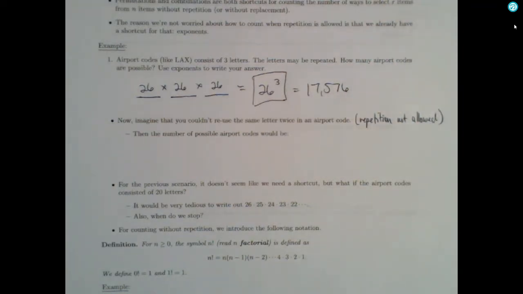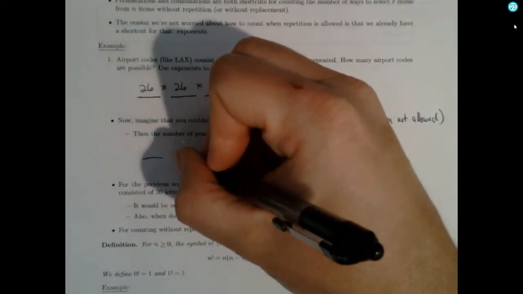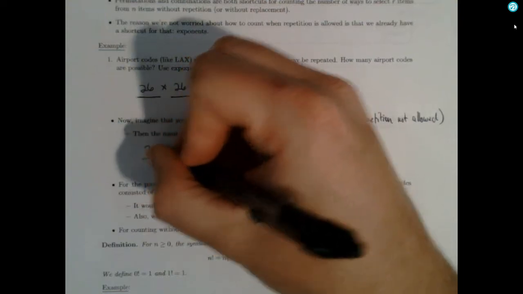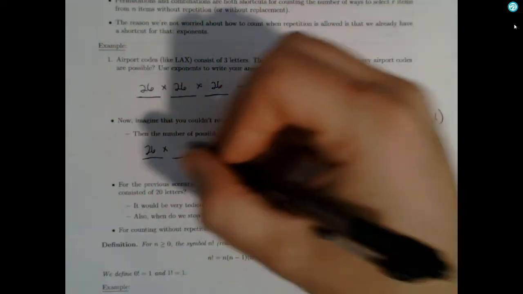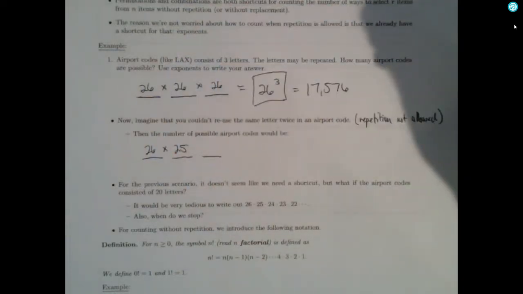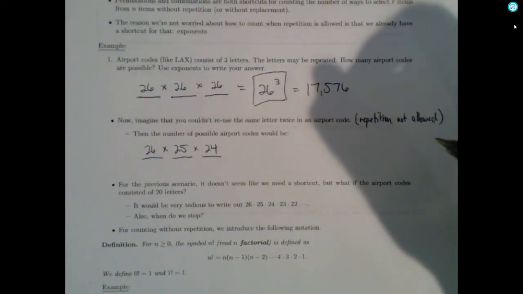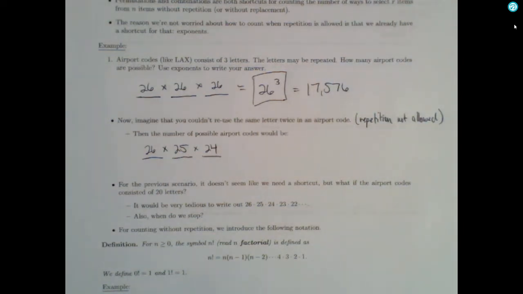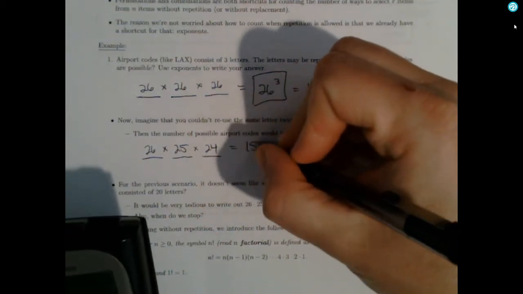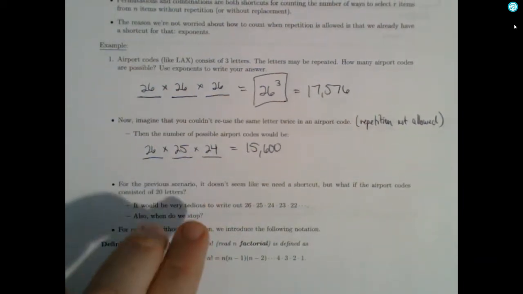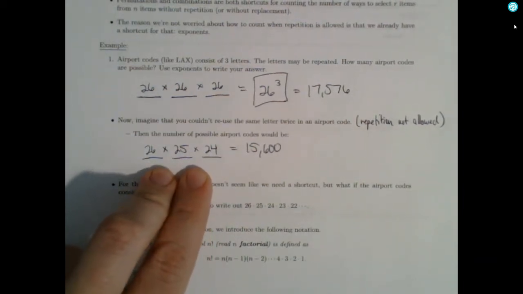Okay, well, if that's the case, then again, we have to choose 3 letters for our airport code. We would have 26 possibilities for the first letter, but then because repetition is not allowed, we would only have 25 options for the second letter in the code, and then 24 options for the third letter in the code. 26 times 25 times 24. That's 15,600. Now, we actually do have a shortcut way to write this thing down, but you may or may not be familiar with it, so we're going to introduce it.